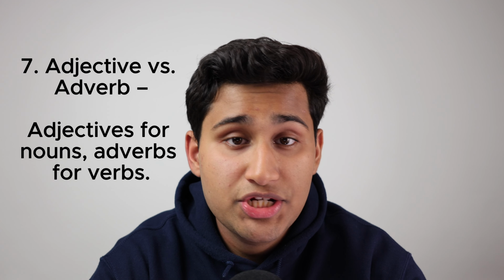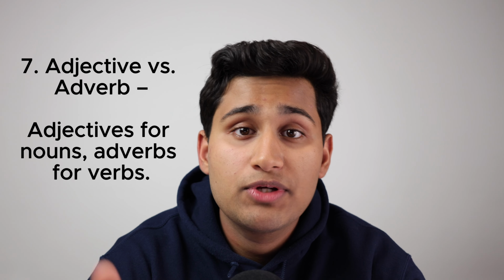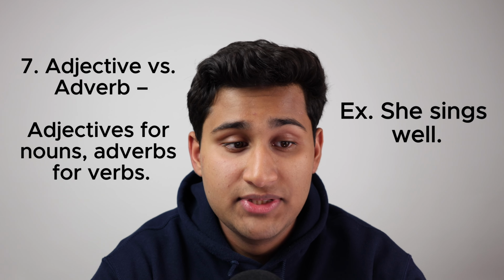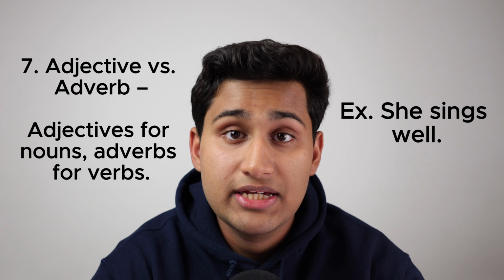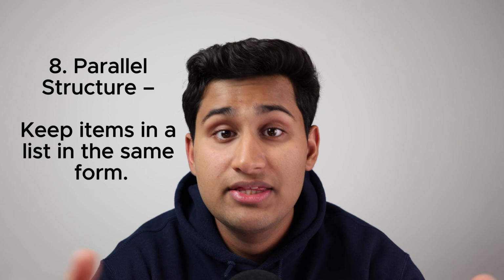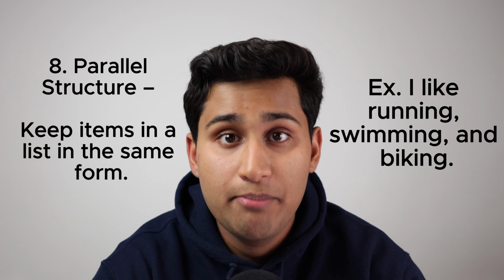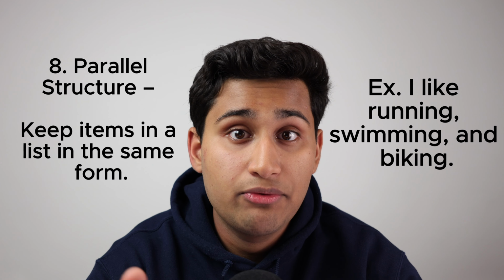Okay, so next is adjectives versus adverbs. Adjectives always go to nouns and adverbs always refer to verbs. Here the example sentence is, she sings well, where sings is the verb. Next is parallel structure. This is where you want to keep items in a list in the same form, grammatically. So here it's, I like running, swimming, and biking. Notice how all those action words end with ing.